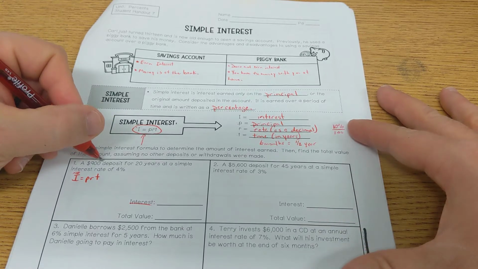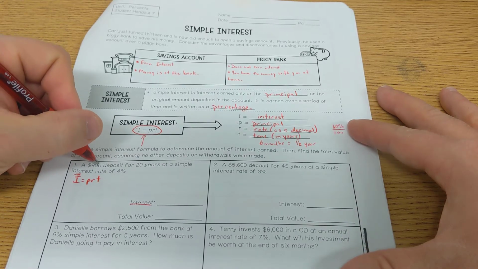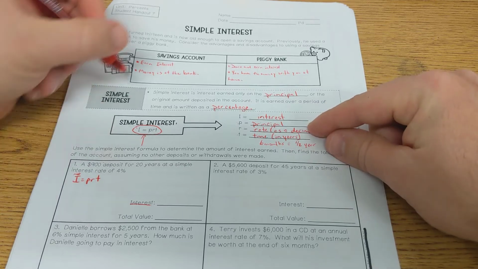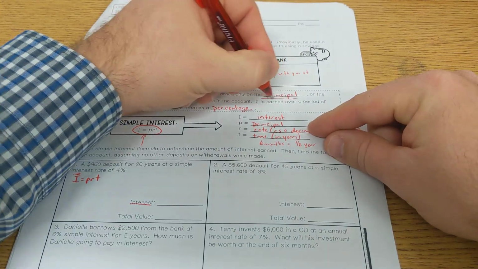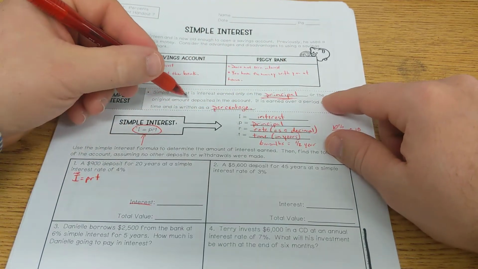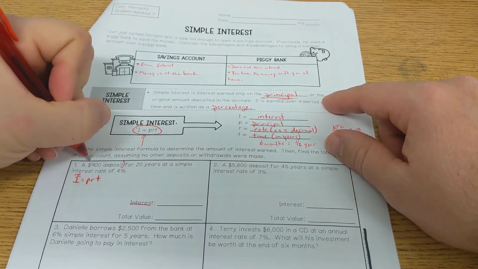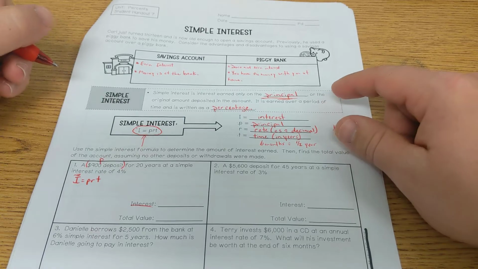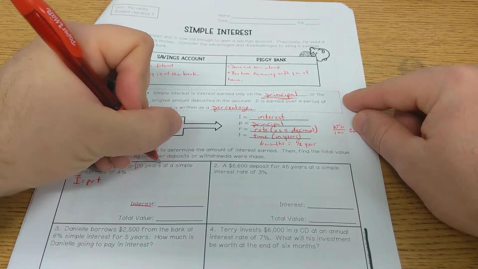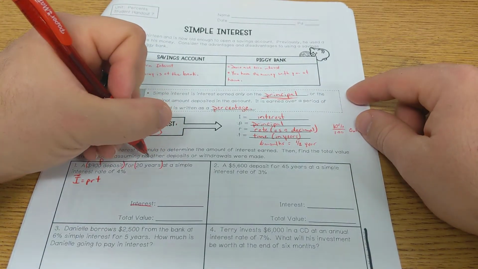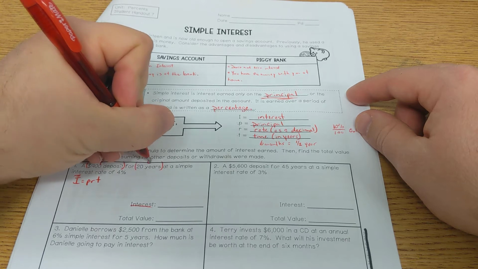So a $900 deposit, well, the principal tells us, the principal or the original amount deposited. So this is P. Your years, or time, is years. So that's your T.